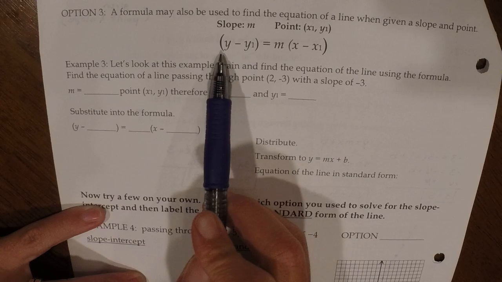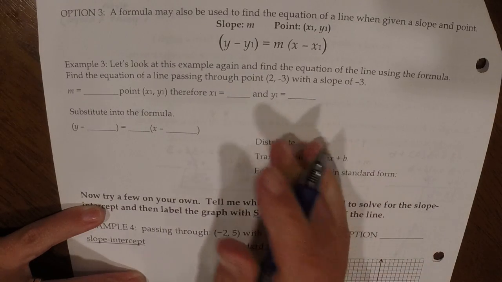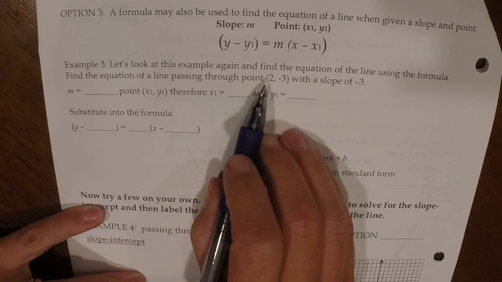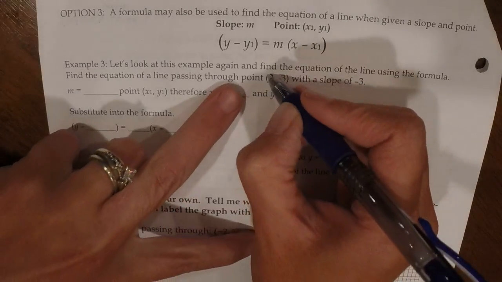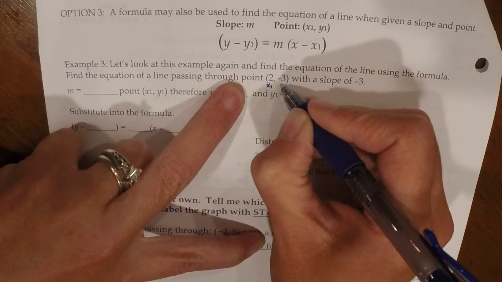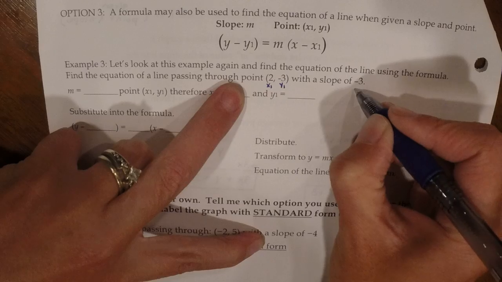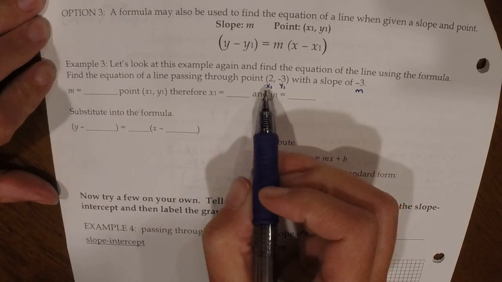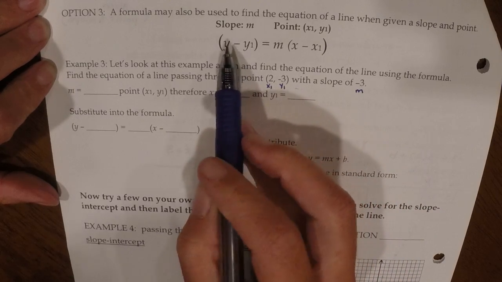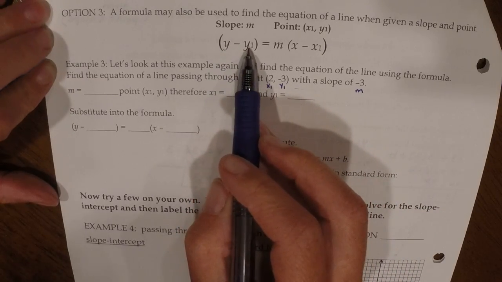It's almost like what we did with option 1, where we're plugging in for x, y, and m. So if these are the information that they give us, this is going to be our x1, this is y1, and then this is still m. So if we're substituting this information into the equation, it's y minus y1.